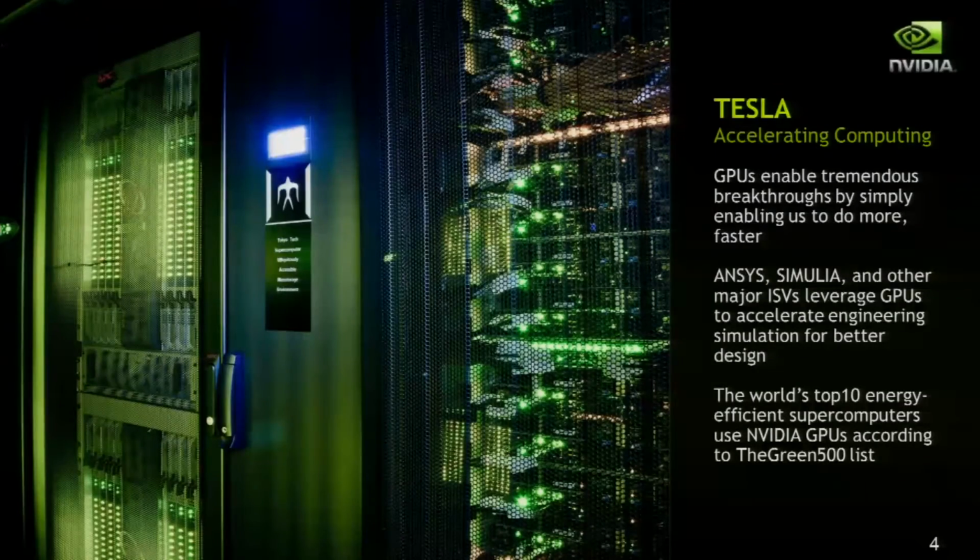And because of the unique characteristics it delivers, a lot of major ISVs such as ANSYS and Simulia are also leveraging GPUs to accelerate engineering simulations for better design workflows. The world's top 10 energy-efficient supercomputers use NVIDIA GPUs, according to the latest Green500 list, including Tsubame at Tokyo Institute of Technology.